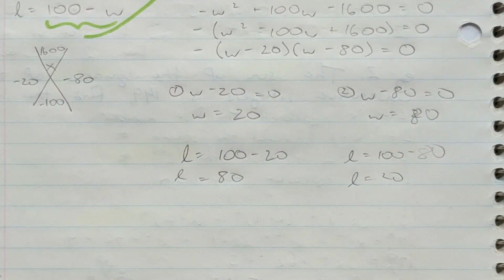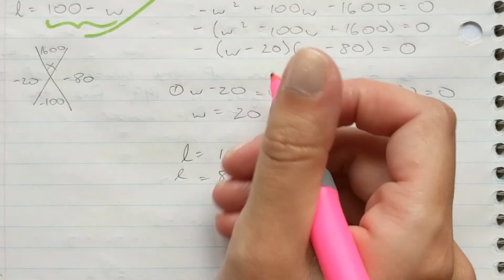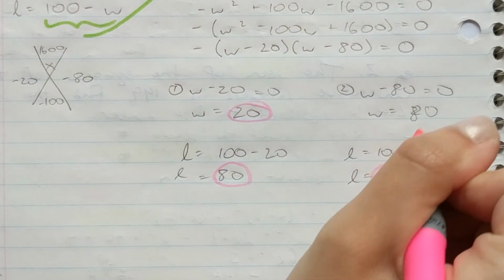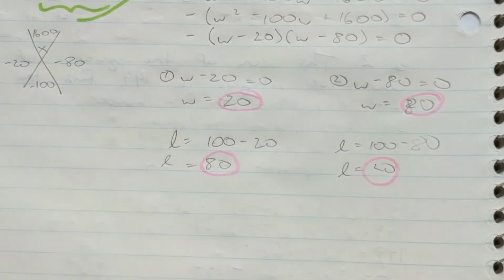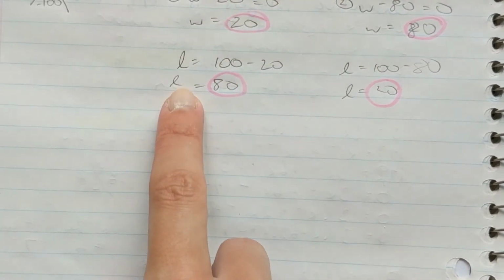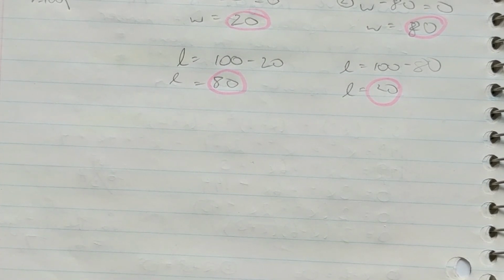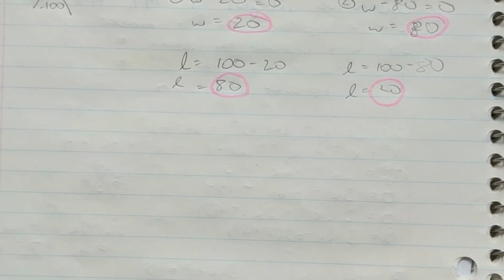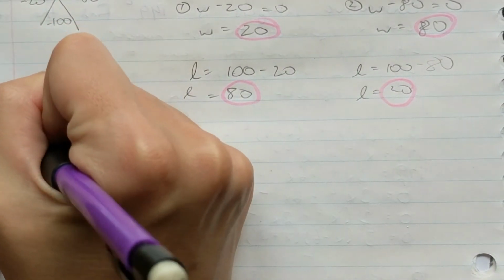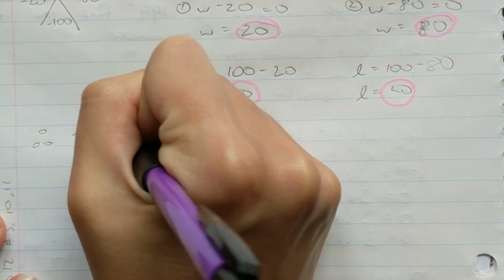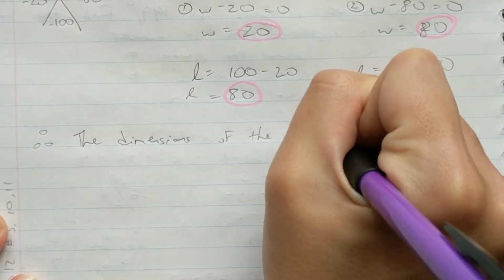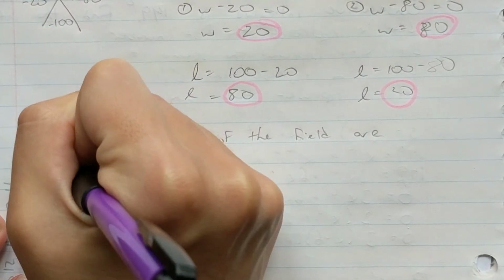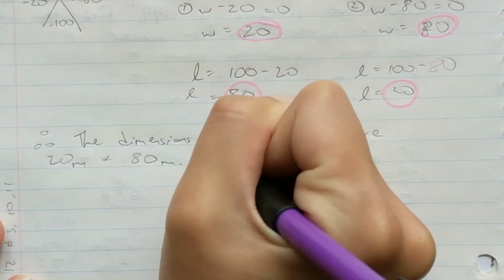So we can see pretty clearly here, we have the same dimensions, just vice versa, and it doesn't really matter what's width and what's length. 20 and 80, 20 and 80. So our dimensions of our rectangular field are going to be 80 by 20, and we're not going to argue if that's going to be width or length. It's just going to be 80 by 20. So I can set a conclusion statement here. Therefore, the dimensions of the field are 20 meters by 80 meters.